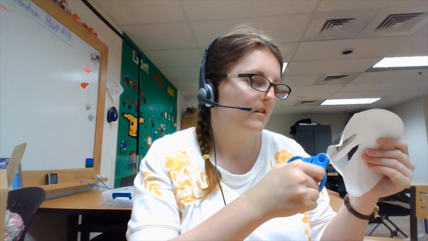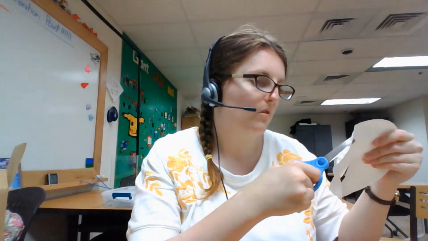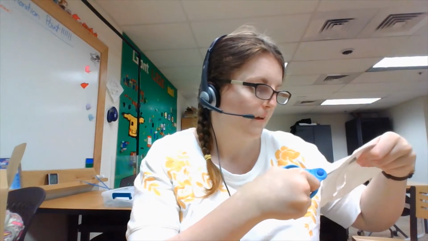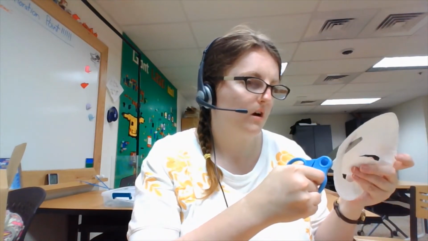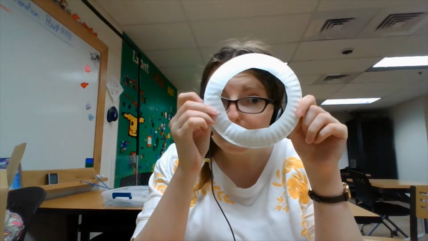If your plate doesn't already have a built-in circle on it, you can just grab a bowl, a plate, or a glass and use that to trace a circle on your plate. And I am going to just cut that out. And now I have a frame.